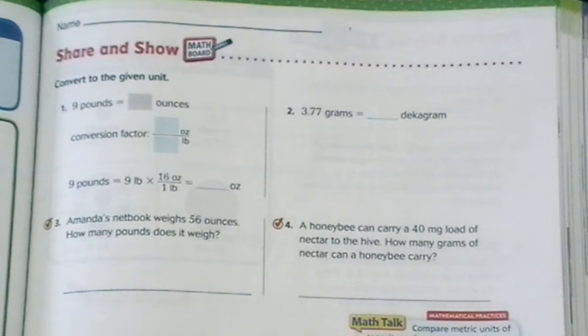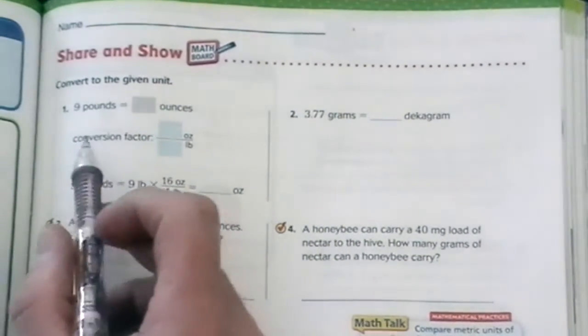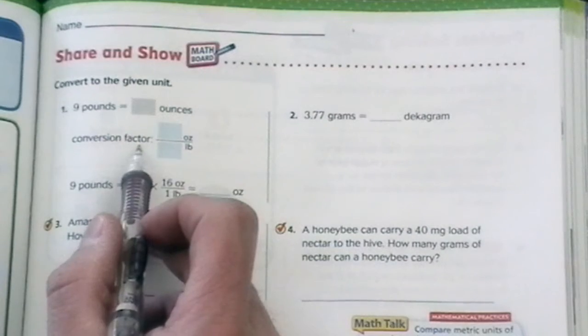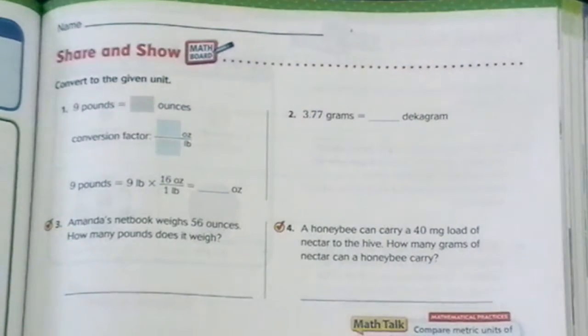Okay, so here we are on page 229. Convert to the given unit. All right, so let's look. Number 1 says 9 pounds equals blank ounces. So we want to think of a conversion factor that has ounces over pounds because we want to be able to cancel out those pounds.